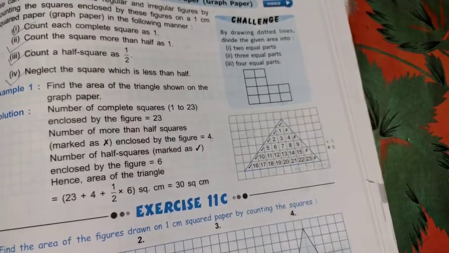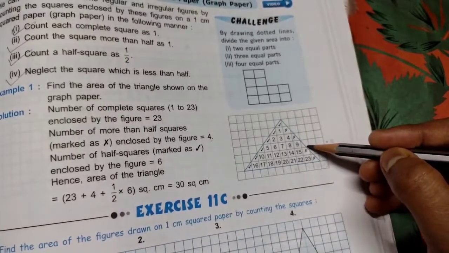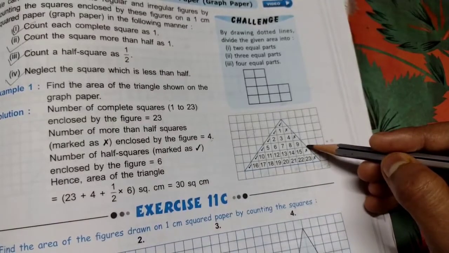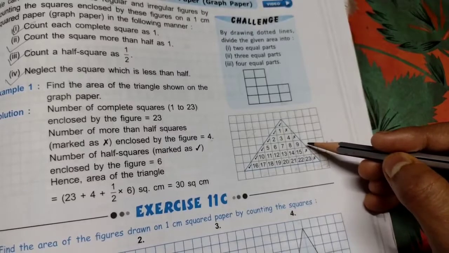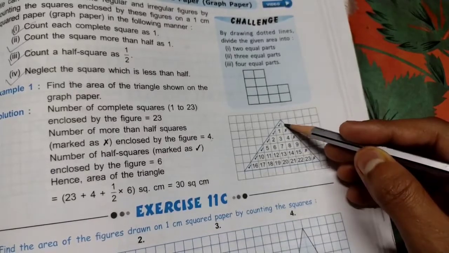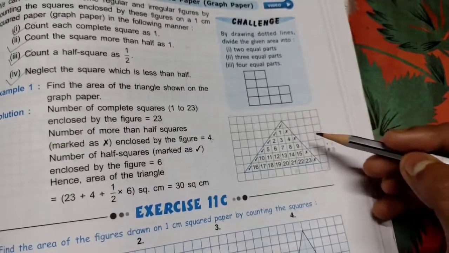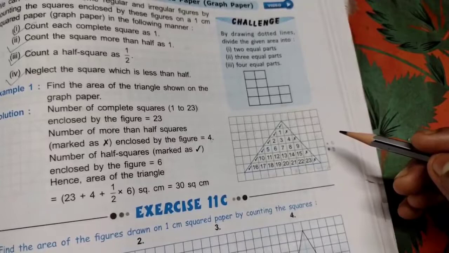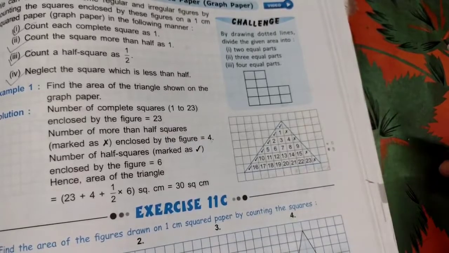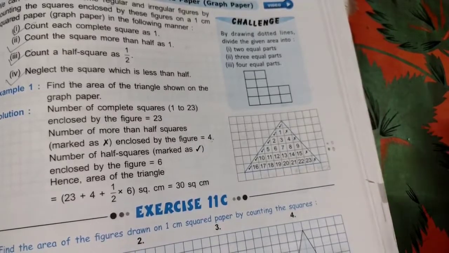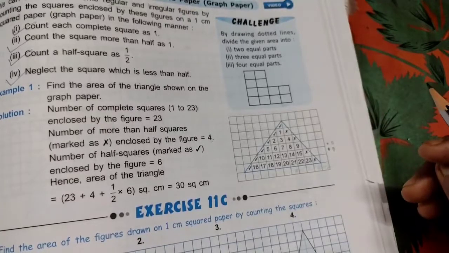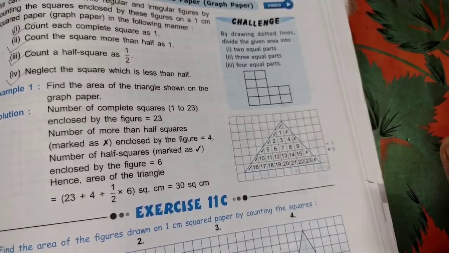As we have been instructed that we can neglect the squares which are less than half, let me show you that one also. Here you can see that this one is less than half. And one more, you can see these two squares which are less than half. So according to the instruction we can neglect, we can avoid those. So we have followed all the 4 instructions mentioned in our textbook.